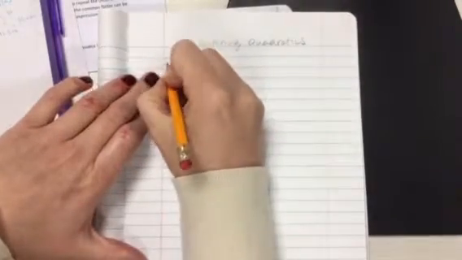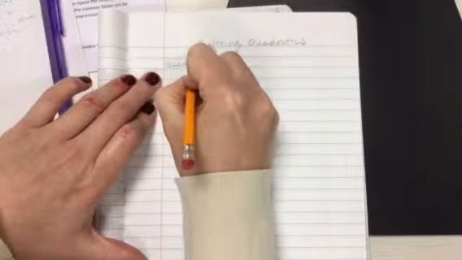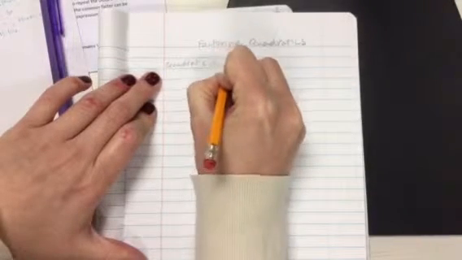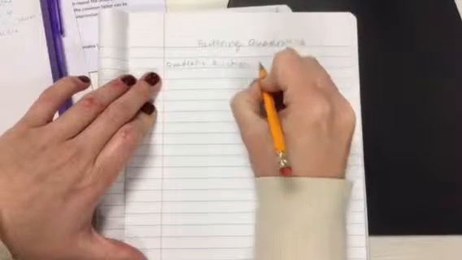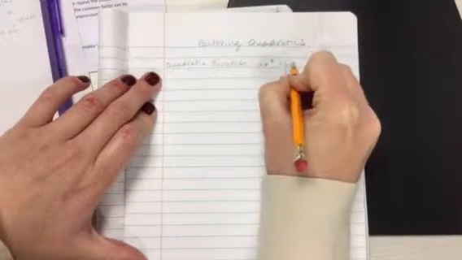We're going to take some notes on factoring quadratics. So let's remind ourselves that a quadratic function is written in the form ax squared plus bx plus c.